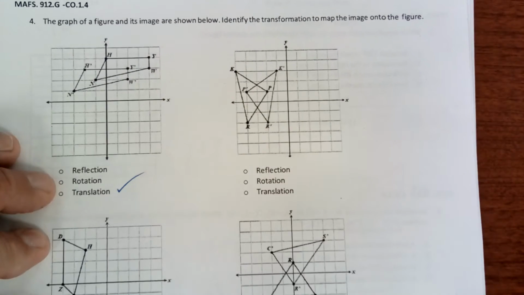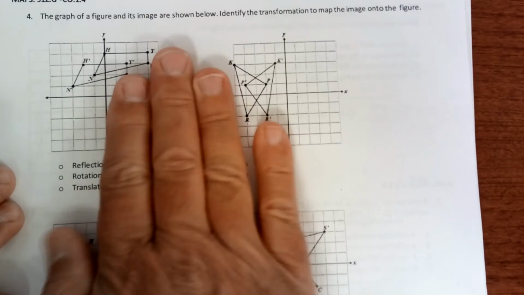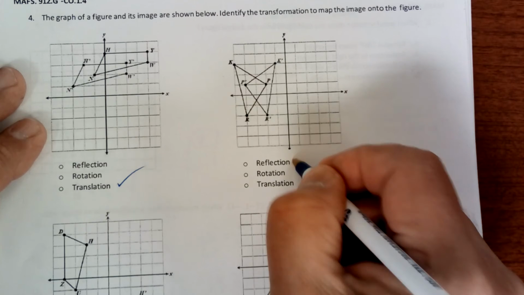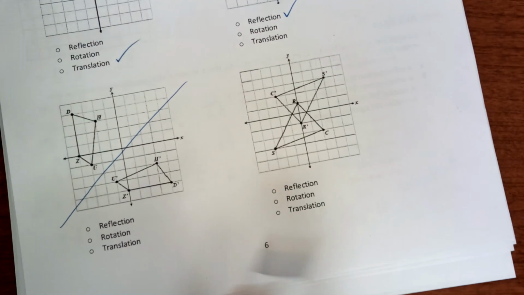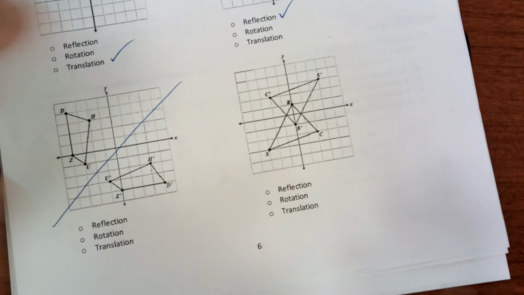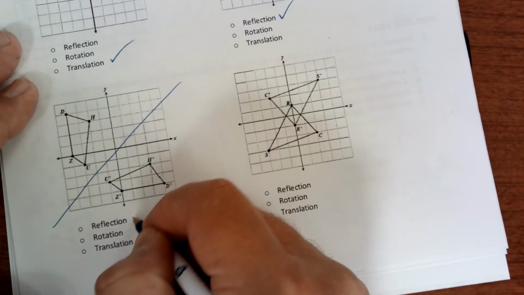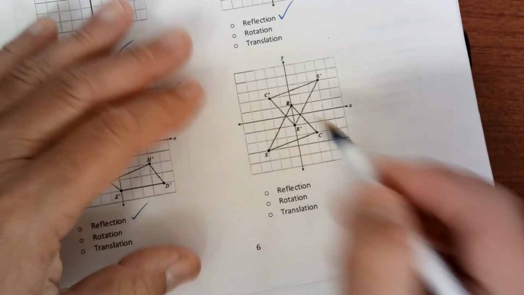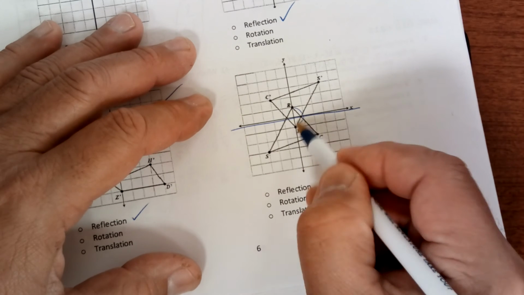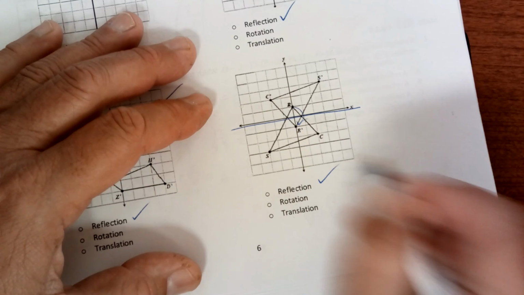This one looks like a flip, so I'm going to go with a reflection on that one. This one right here, if you put a 45 degree line, I'm going to say reflection on that one. This one right here, I'm also going to split it here, and I'm going to reflect it. So I'm going to say reflection on that. Okay, so those shouldn't be too bad.